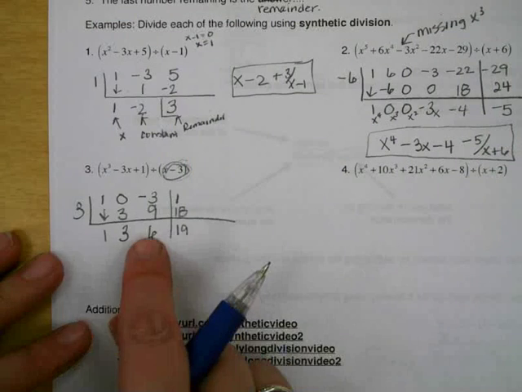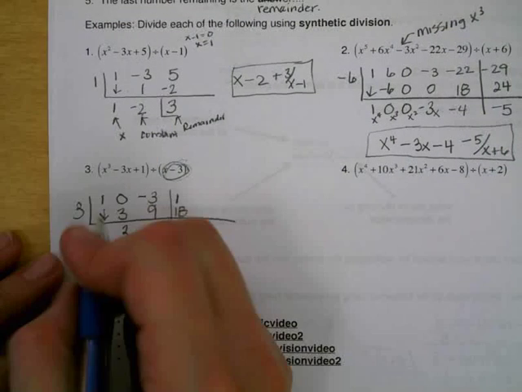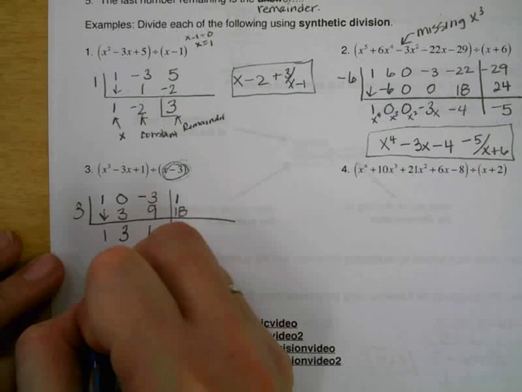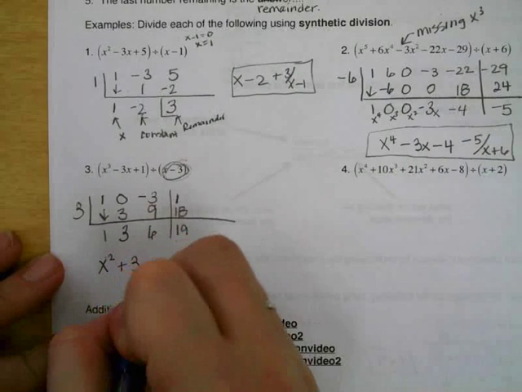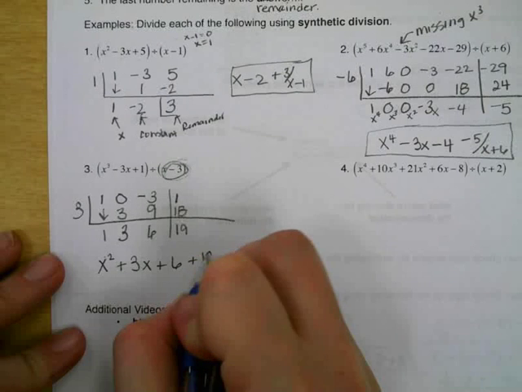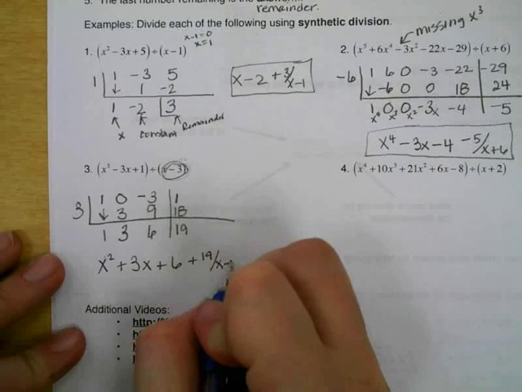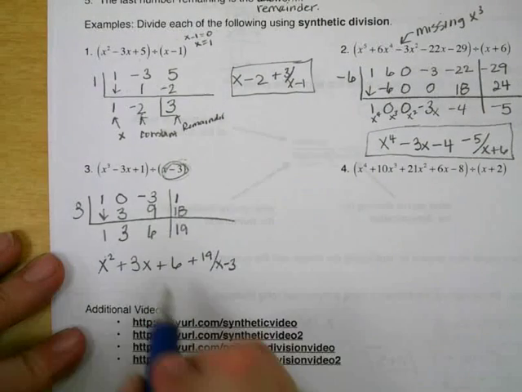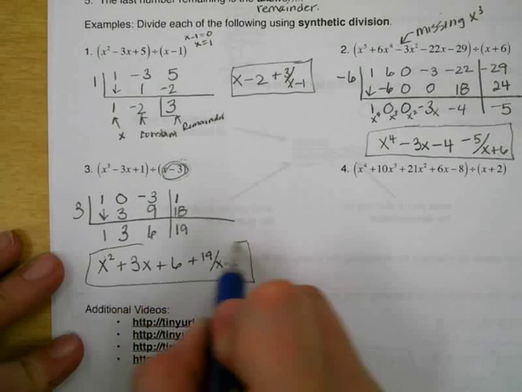All right, so put the x's back in. So constant, x, x squared. So this one, when you divide, you get x squared plus 3x plus 6 plus the remainder of 19 over x minus 3.